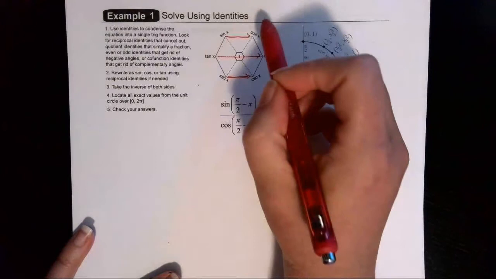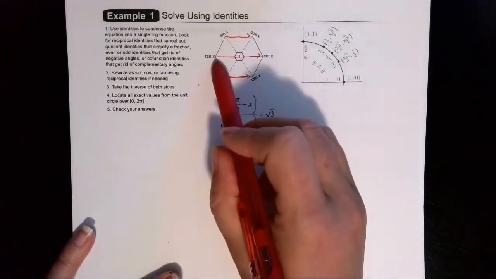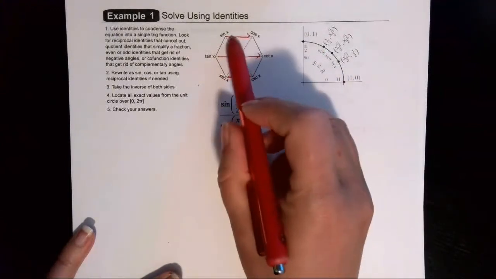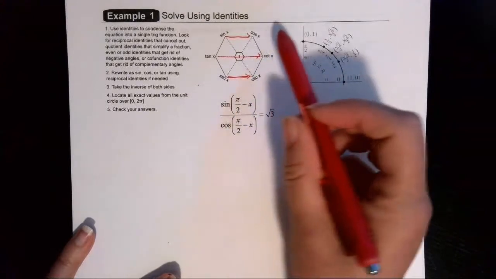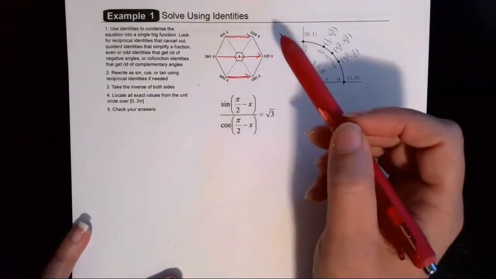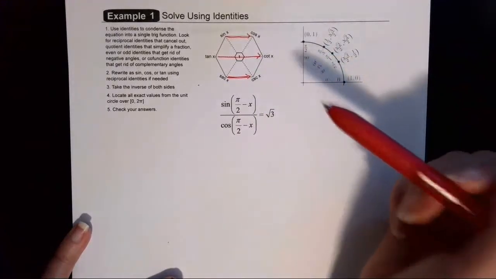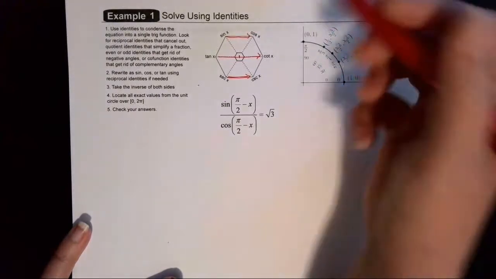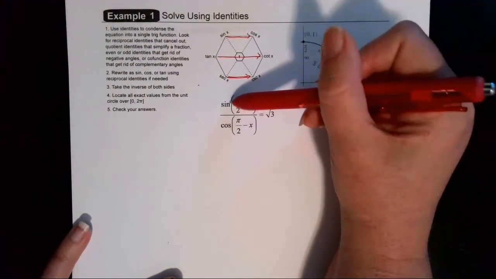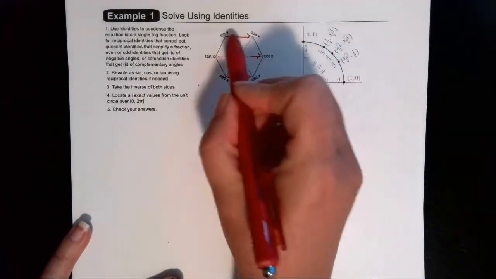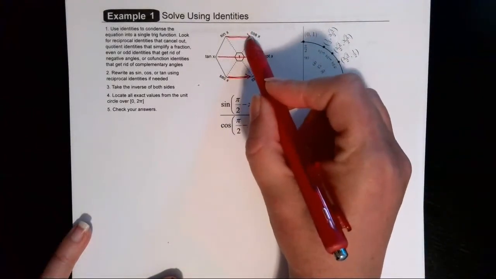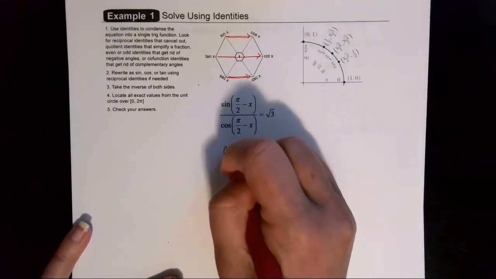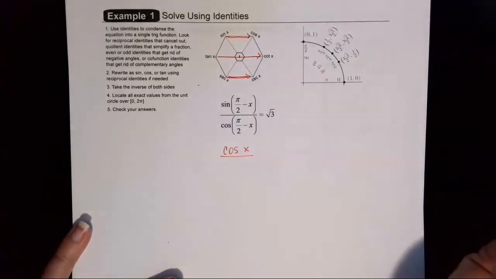So cosine is the cofunction of sine, cotangent is the cofunction of tangent, cosecant is the cofunction of secant. And those cofunction relationships exist because of complementary angles. And we have another video that you can go back and look at if you want more information about where those came from. But for now, we'll just recall that whenever we see a sine of pi over 2 minus x, we're going to use the cofunction to get its equivalent, which is cosine. So this cofunction identity will give us a cosine of x now in the numerator.